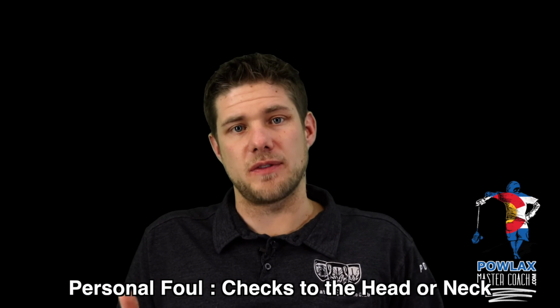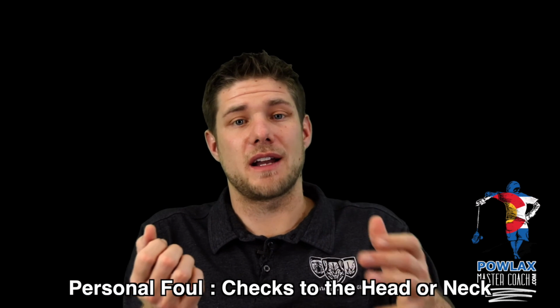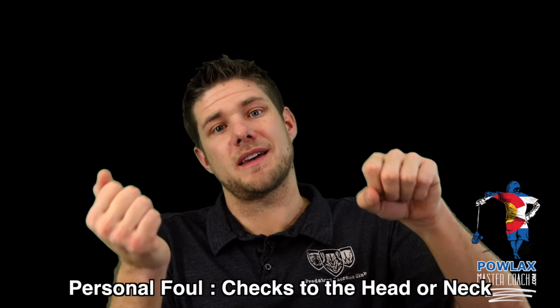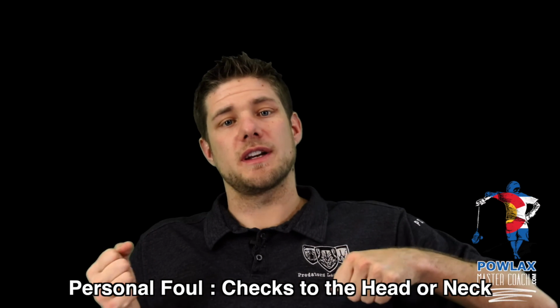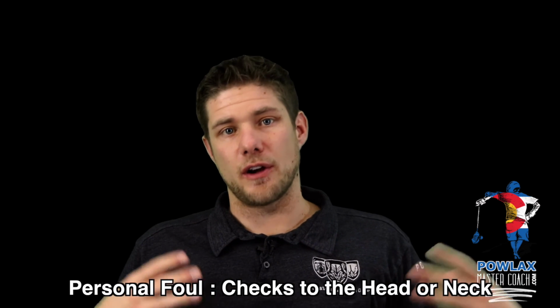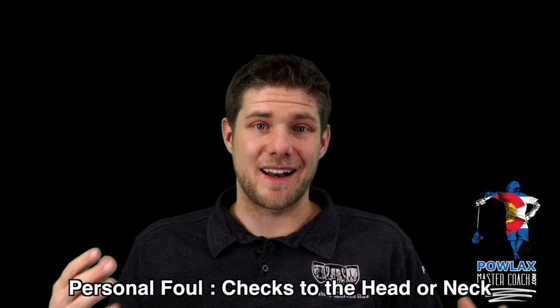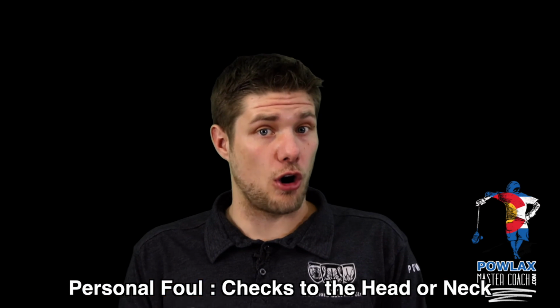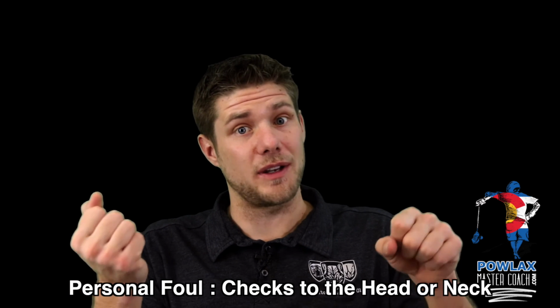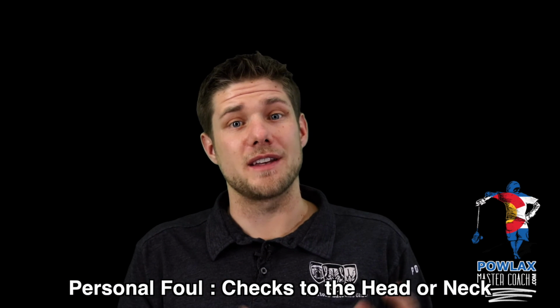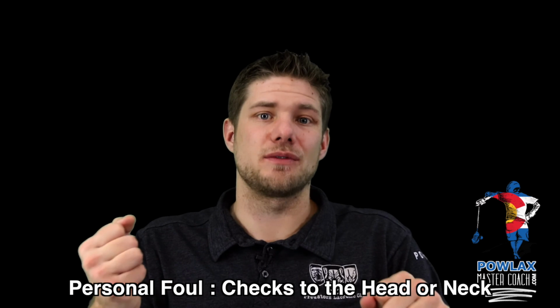Say you're playing defense and you're riding someone's shoulder and they kind of duck and it comes up into their neck area. You have to pull your stick off and then regain leverage on their hips or on their arm, and you cannot follow through in that area. Now, some refs are going to call you as your stick slides up and hits them in the neck, but the important thing is that there's no intent to injure by actively hitting him.